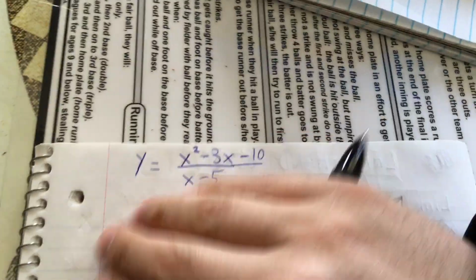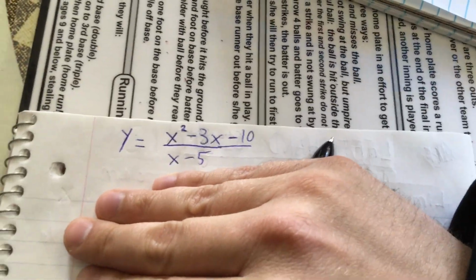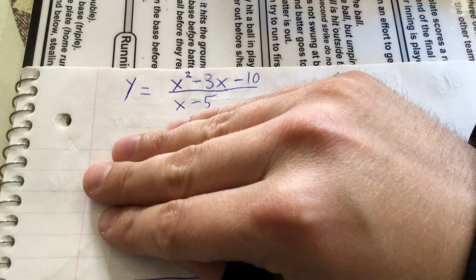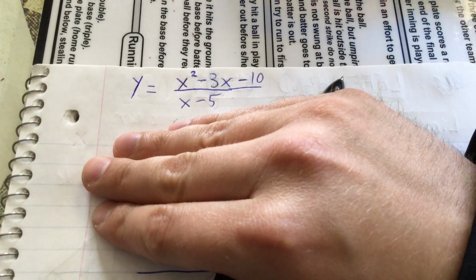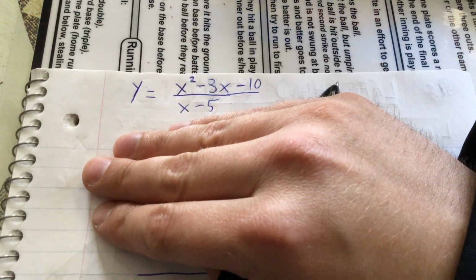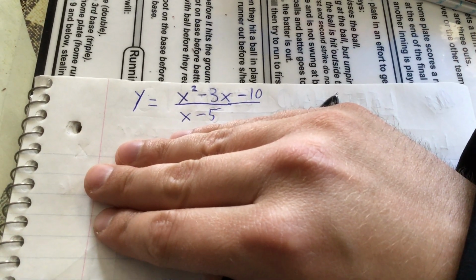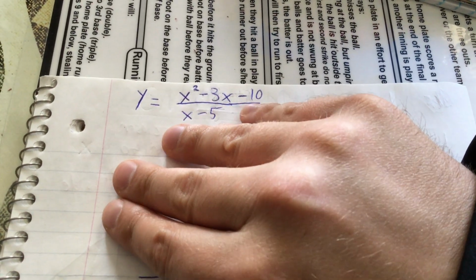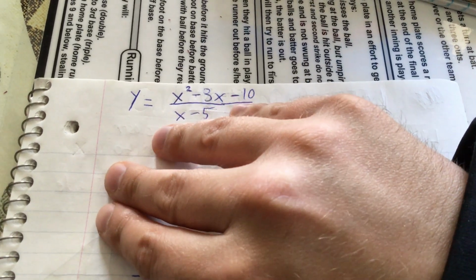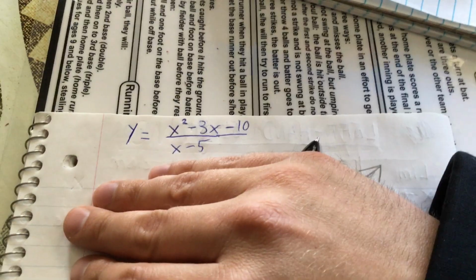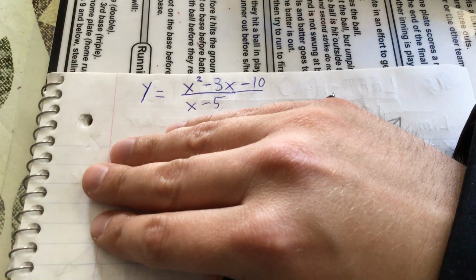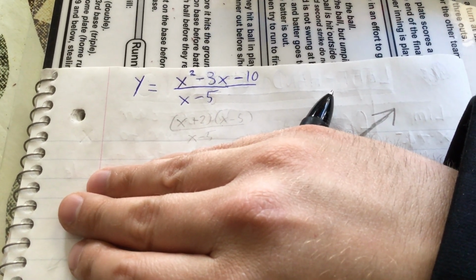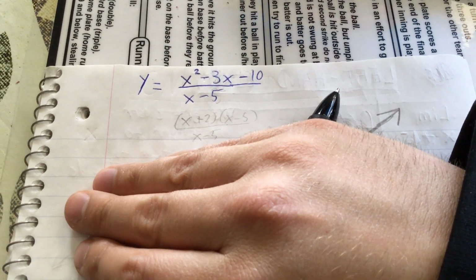Now let's take a look at this particular problem. So if I look at y equals x squared minus 3x minus 10 over x minus 5, let's solve this using the technique that we know. We know that there's going to be a problem at x equals 5 because 5 squared minus 3 times 5 minus 10, that's 25 minus 15 minus 10, over 5 minus 5. There's a hole in the graph. So let's just get that spoiler out of the way. You can factor: x plus 2, x minus 5 over x minus 5. I wrote that lightly intentionally.